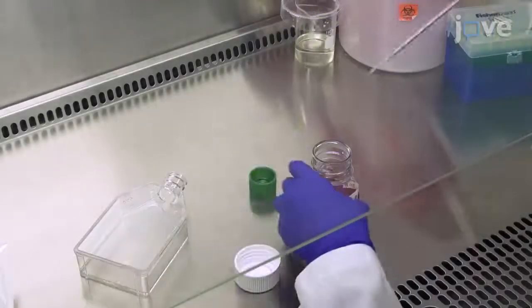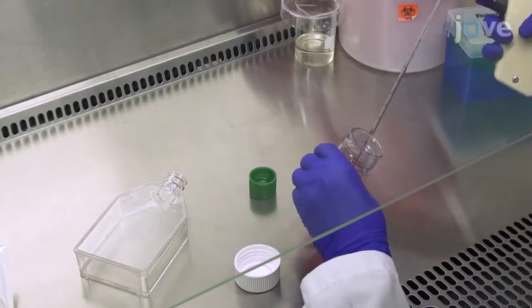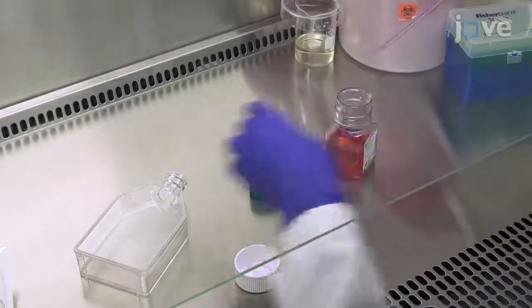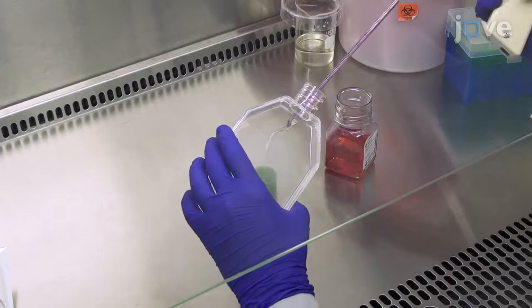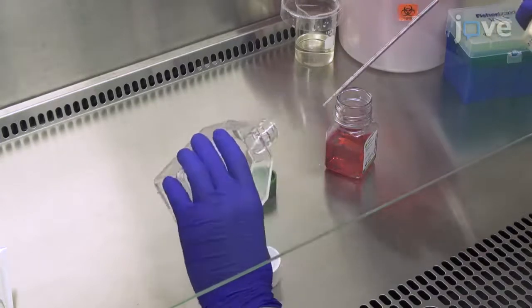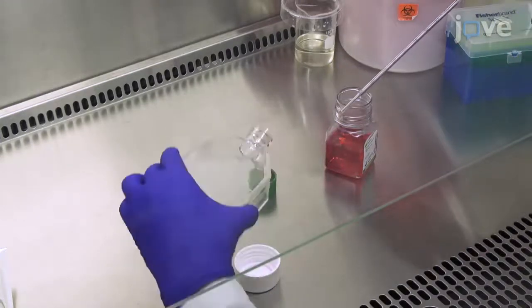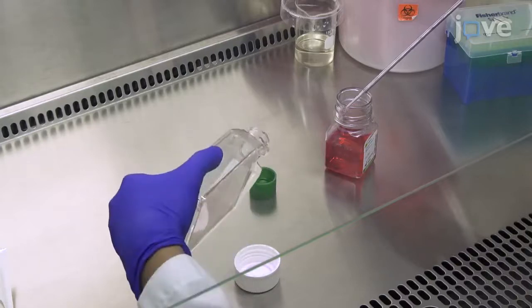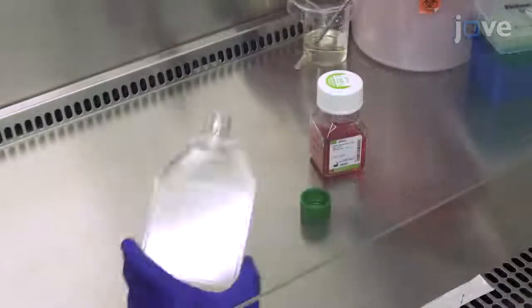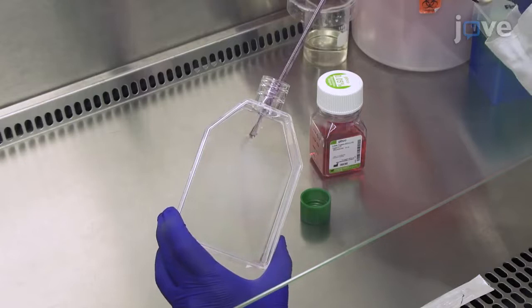One day before cell stimulation, remove the growth media of HeLa 57A cells that have been grown to about 75% confluency. Wash cells with 1 milliliter of 0.05% trypsin EDTA. Replace with another milliliter of trypsin EDTA.